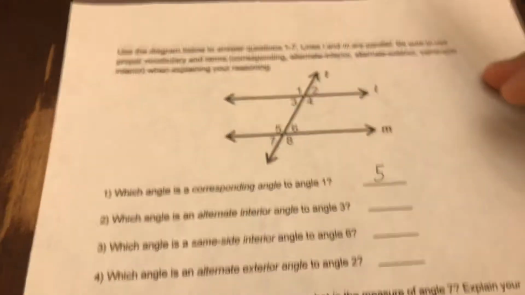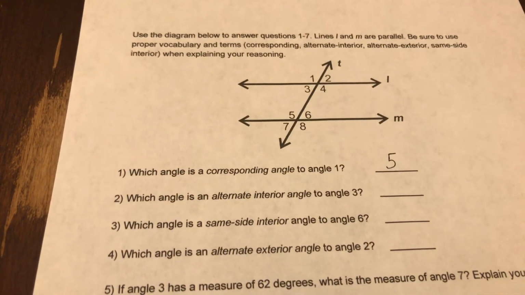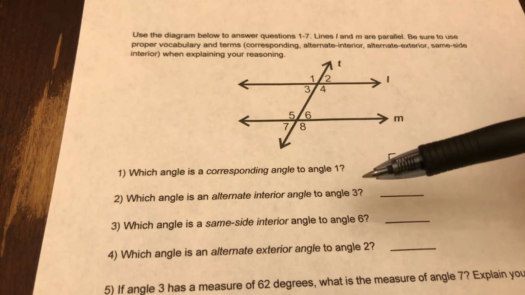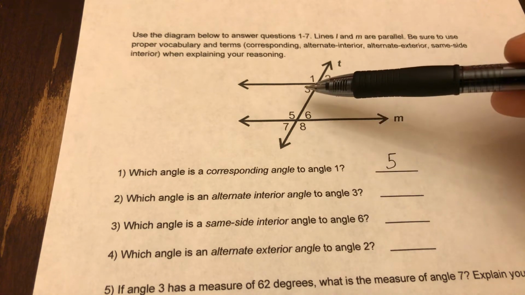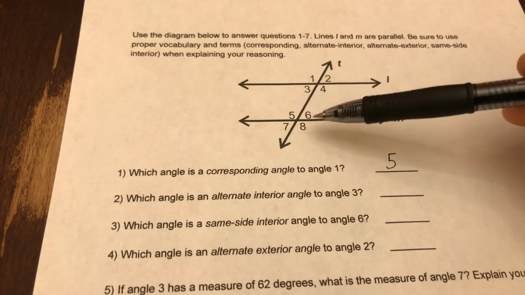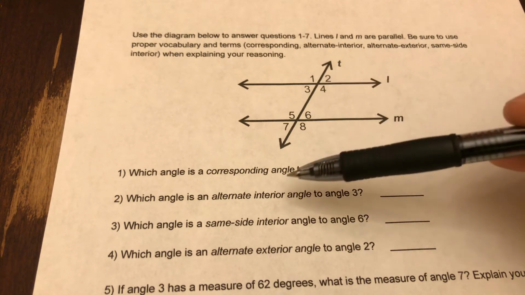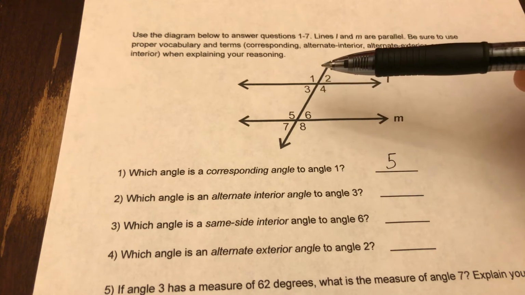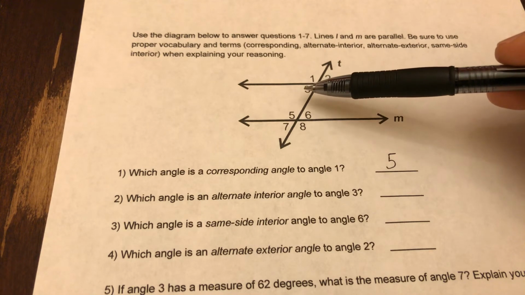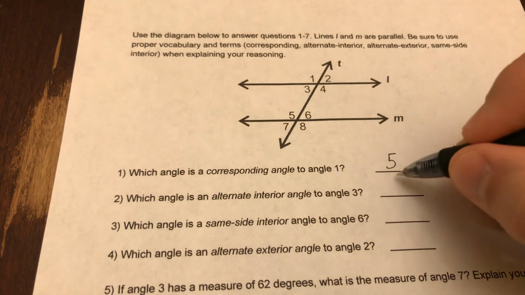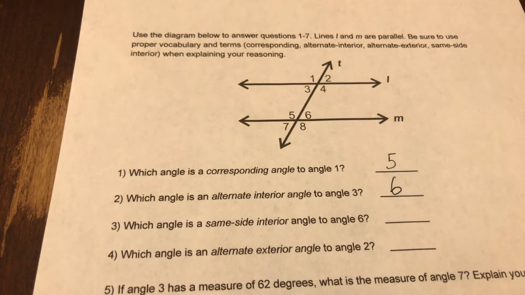Okay, now with these other ones, these are pretty self-explanatory. Alternate interior means that it's on opposite sides of the transversal but inside the parallel lines. So it says, which angle is an alternate interior angle to angle 3? Think which one is on the opposite side of the transversal and is inside. Remember, interior means inside. If you see 3 and 6, those are going to be alternate interior angles.